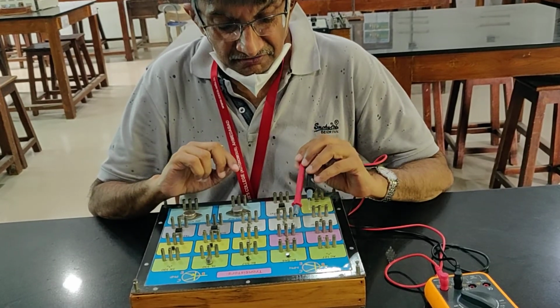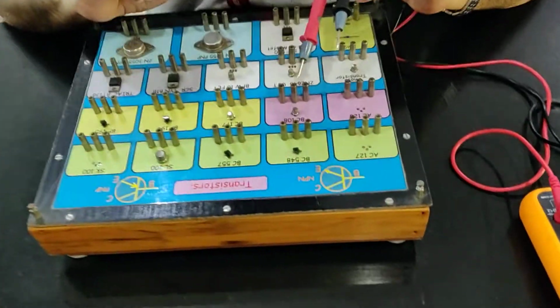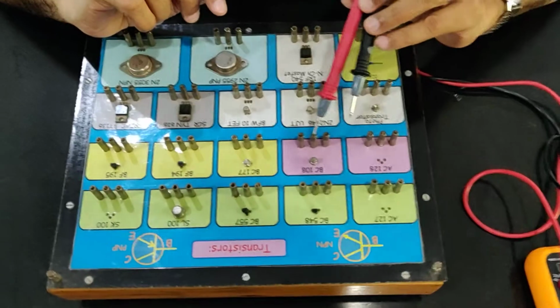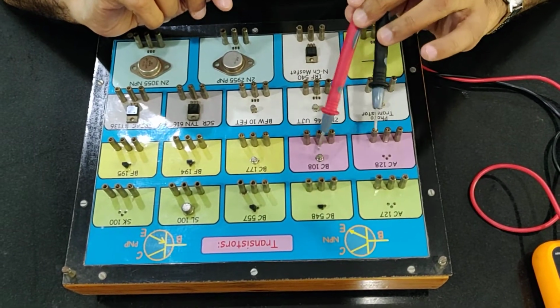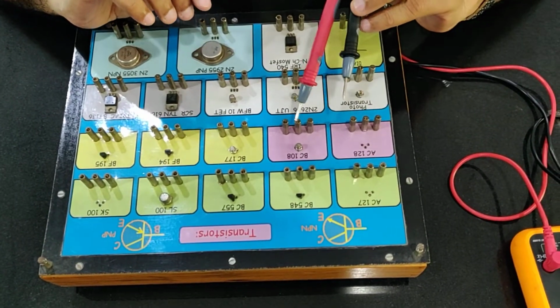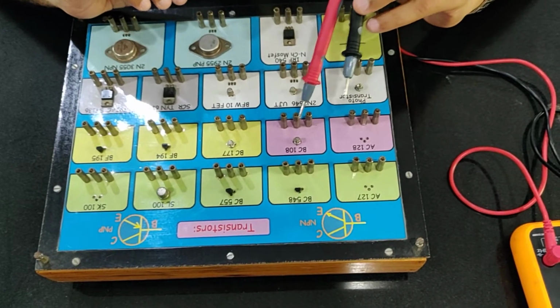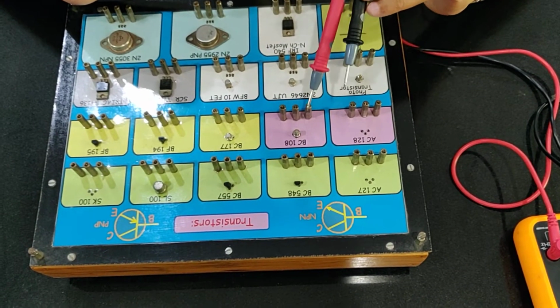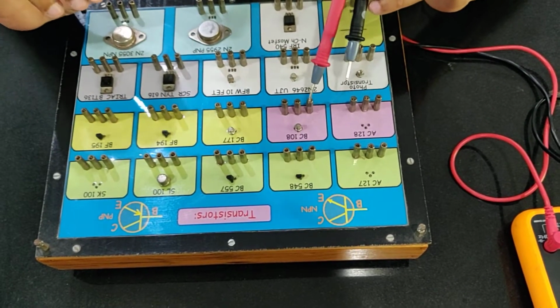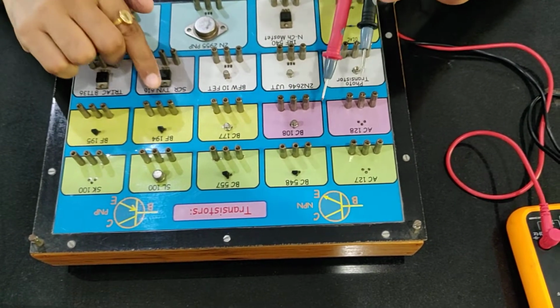Similarly, BC108, BC177, etc. transistors are there. BC108 is a high frequency transistor, and it is a silicon transistor. For voltage amplifiers, we normally utilize BC108.